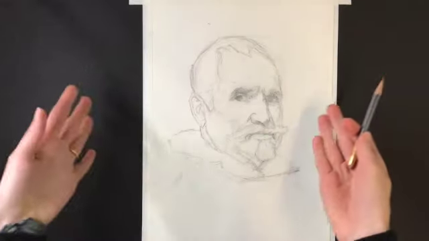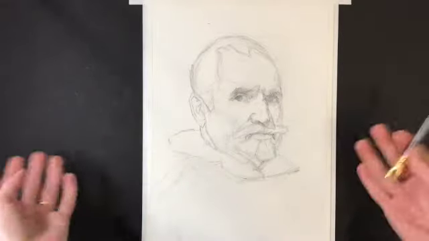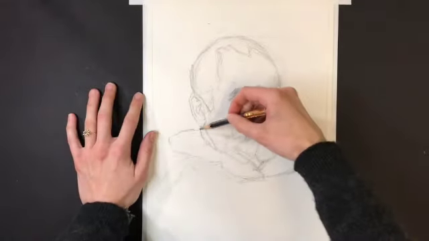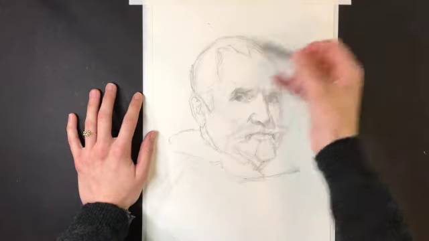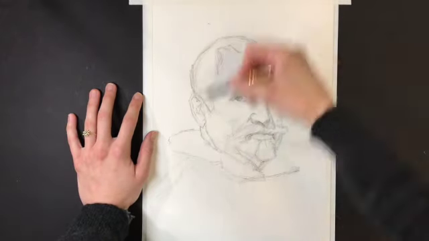This is now a believable ear. It's believable in space. It describes what it is. And I didn't need to put very much in there to do that.